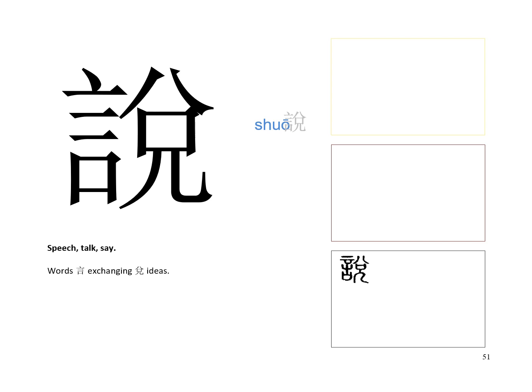Combine what we just saw with the glyph for words, a mouth expressing something. You have speech, show, something that is said, speech, talk, say, the action of expressing words, exchanging ideas, is what I write here.